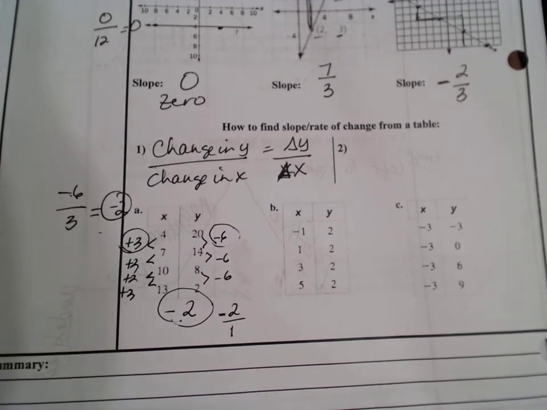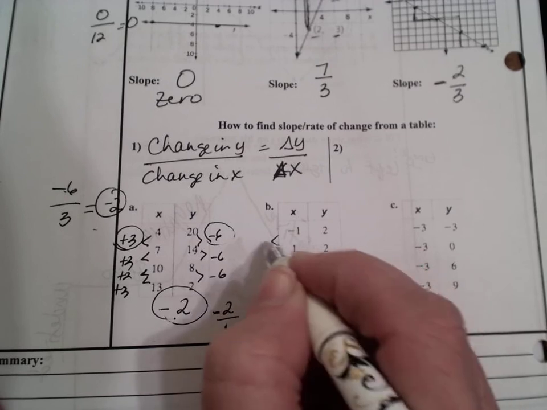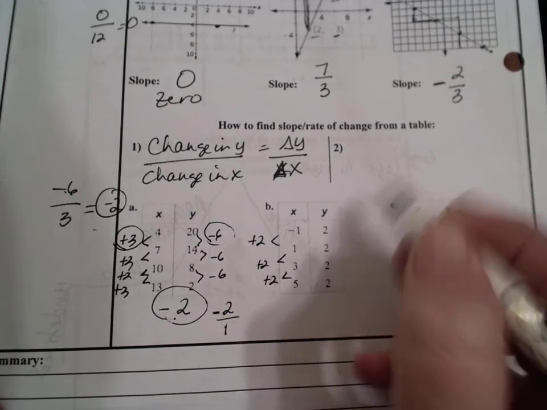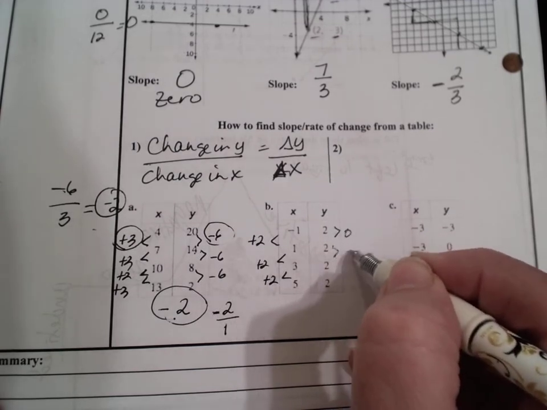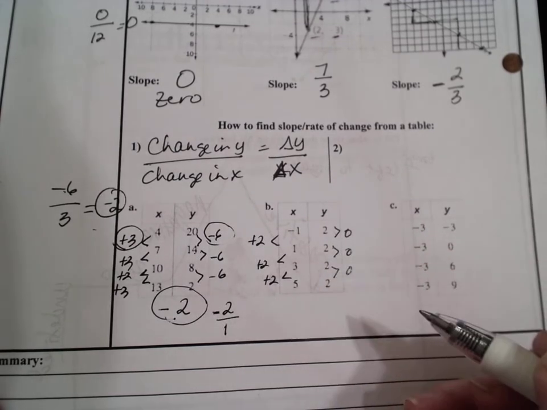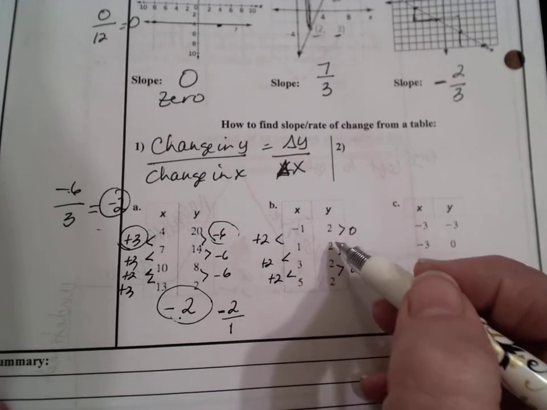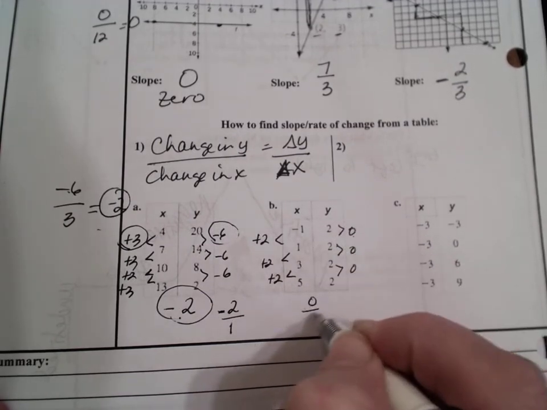Let's look at our table. Now, the x is adding 2. What do we notice about the y's? They stay the same. So what's happening is it's the change in y over the change in x. You put 0 over 2.